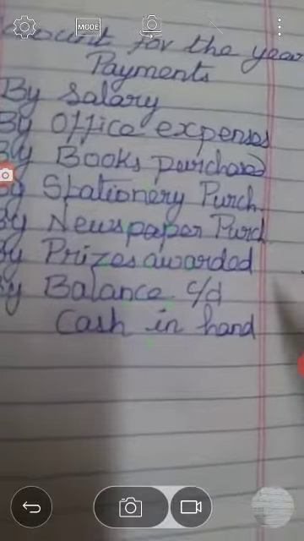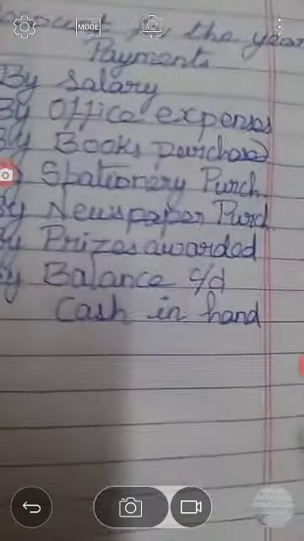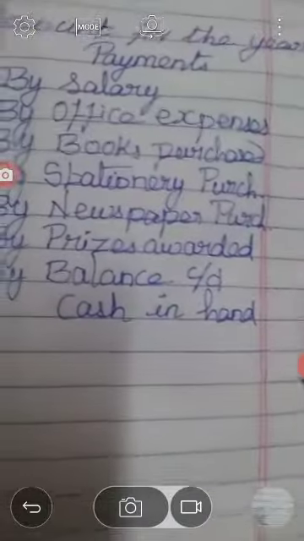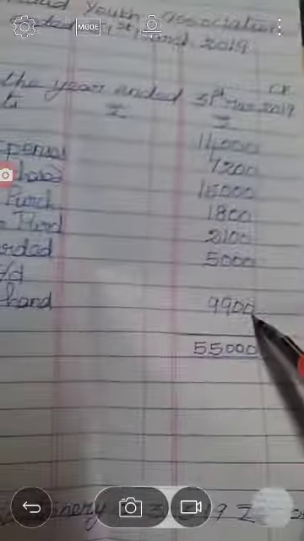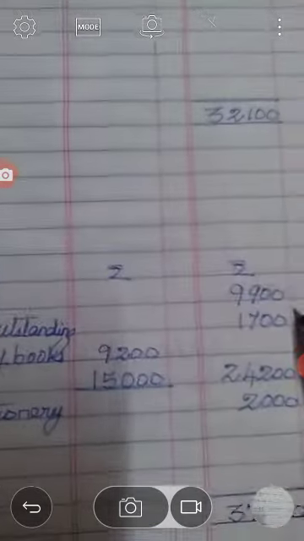Then newspaper purchased is a revenue payment. The price awarded we can already adjust in the price fund. Then closing cash in hand should appear in the balance sheet: cash in hand 9,900. Newspaper purchased 2,100 appears on the expenditure side. Then closing cash in hand 9,900. Then the capital fund is given in the sum itself.